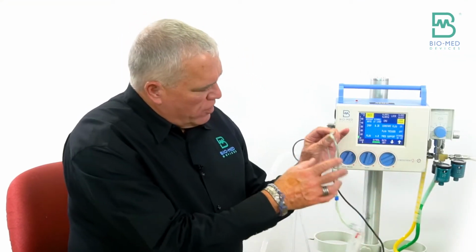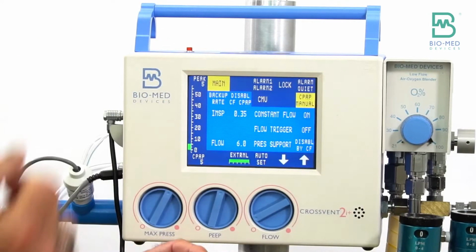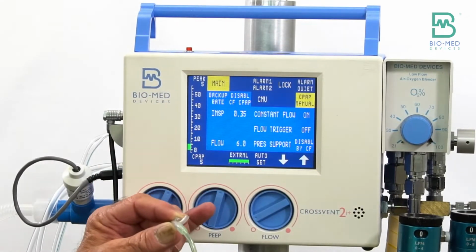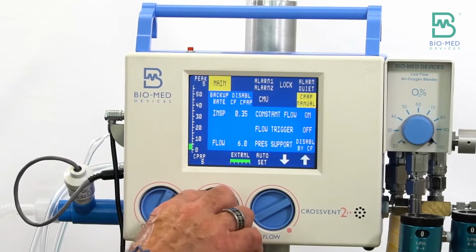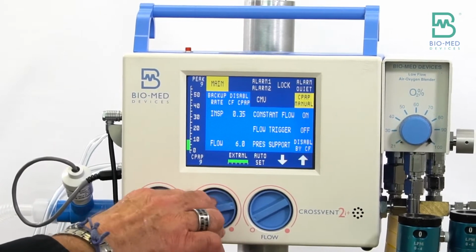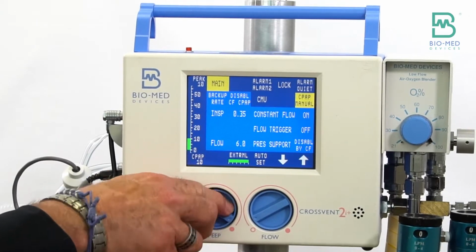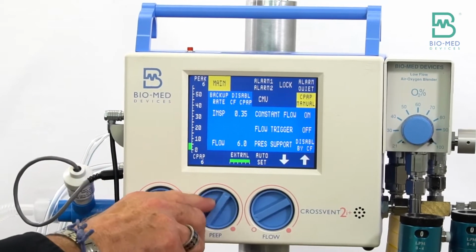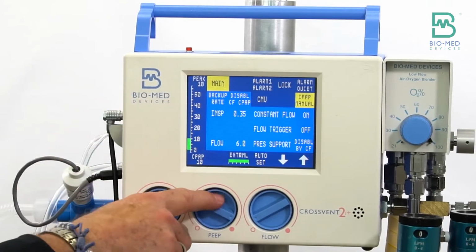So you would still choose constant flow CPAP, and you would adjust your PEEP level accordingly. Now, a lot of times you may need more flow, but in this case, I'm actually able to get 10 liters without actually dialing up my flow.